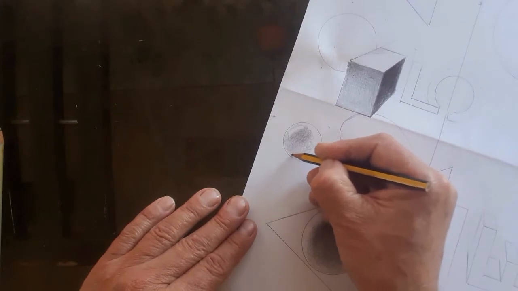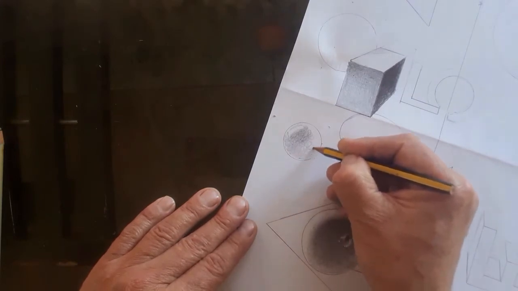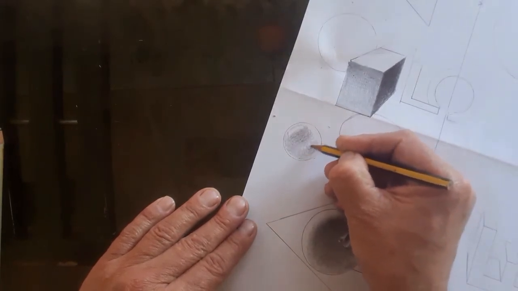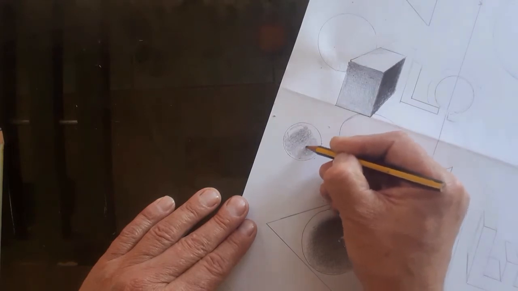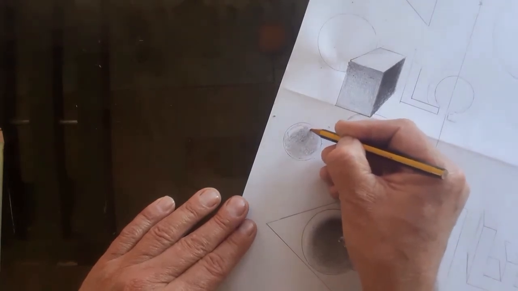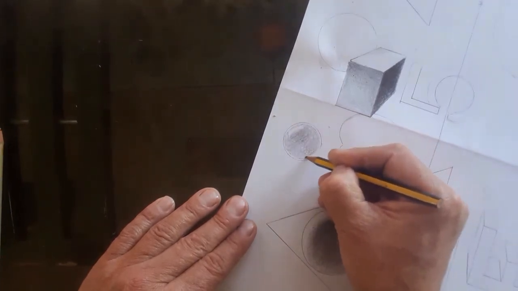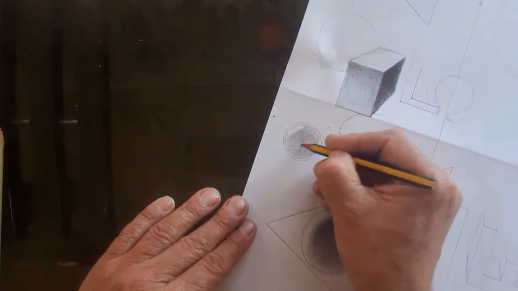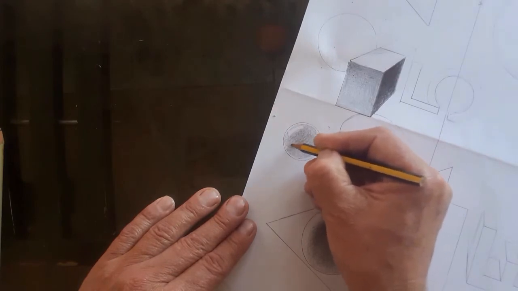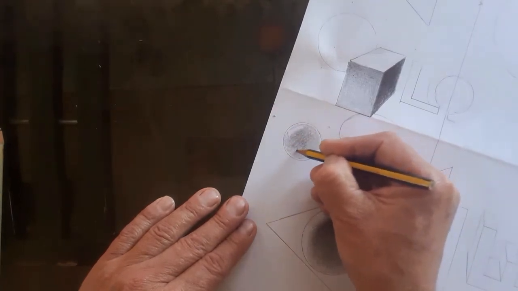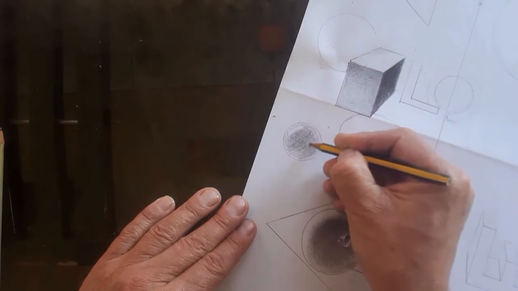So it could even have highlights all the way around the bubble. As it attracts, the quality of water is like the quality of glass. It attracts light from all sorts of angles.